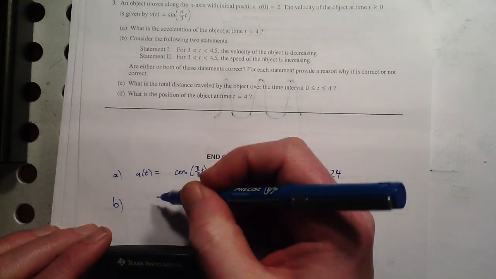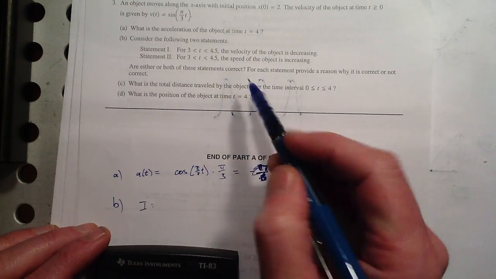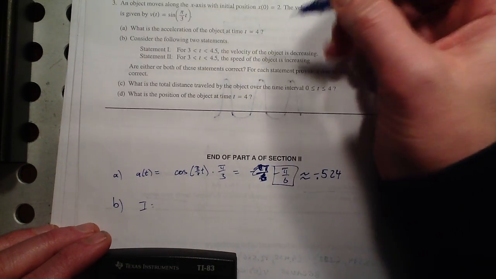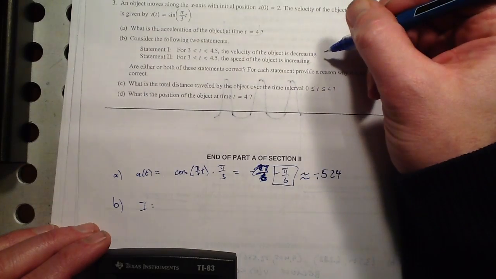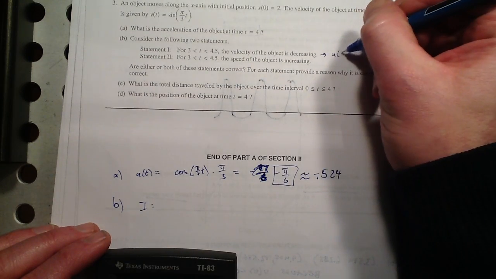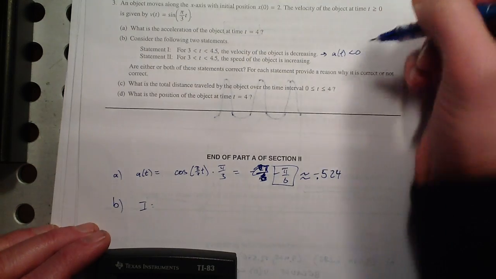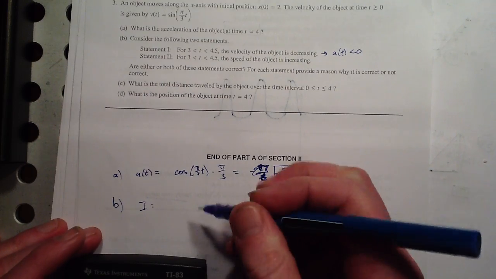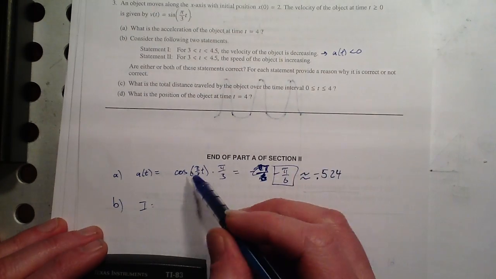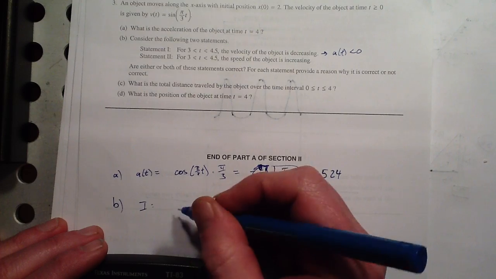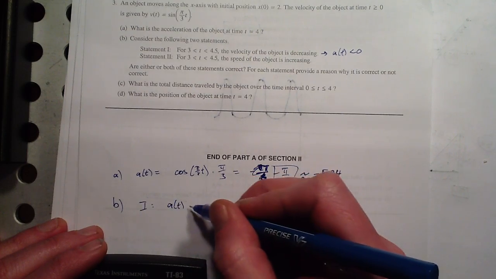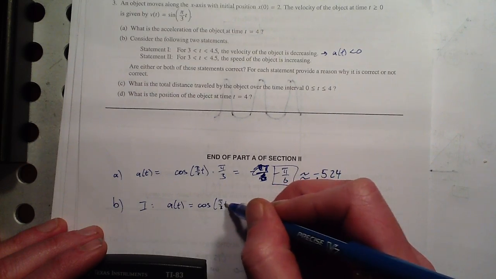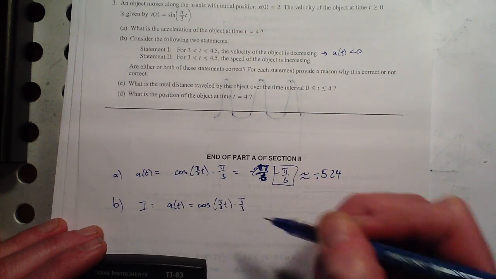Okay, so statement 1. It says the velocity is decreasing. Well, velocity decreasing is the same as saying acceleration is negative, right? Your velocity is decreasing when your acceleration is negative. So, is that true? Acceleration is cosine of pi over 3 t times pi over 3.